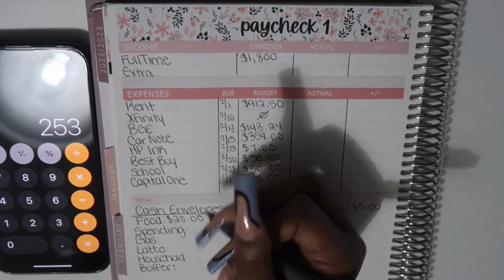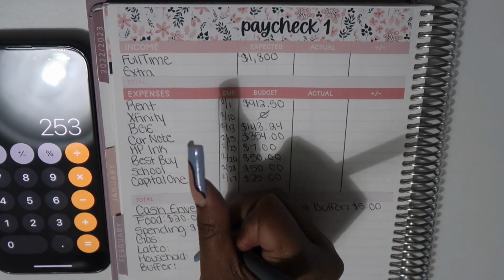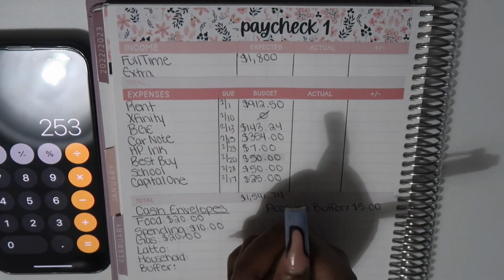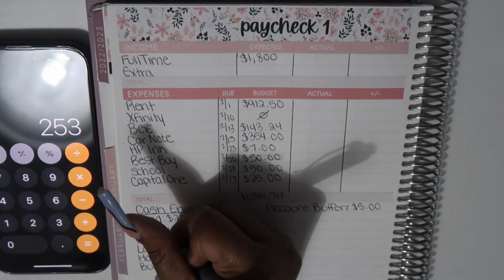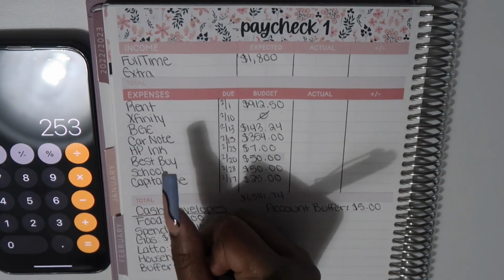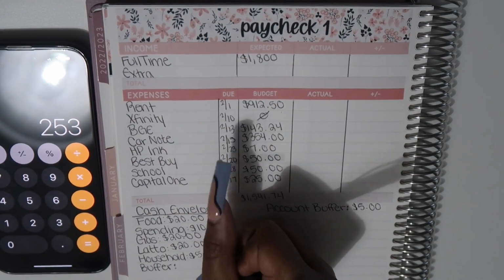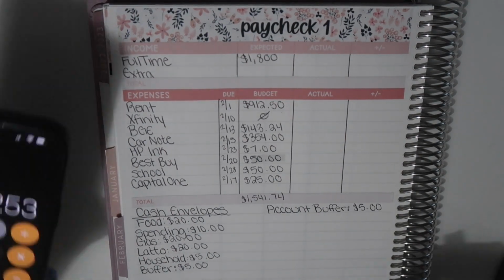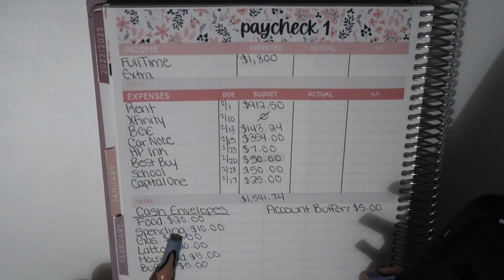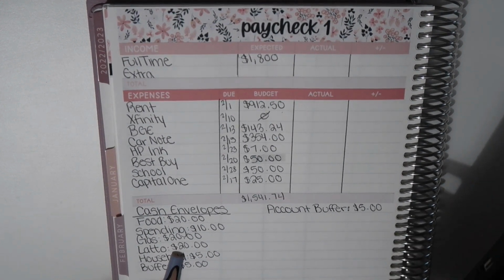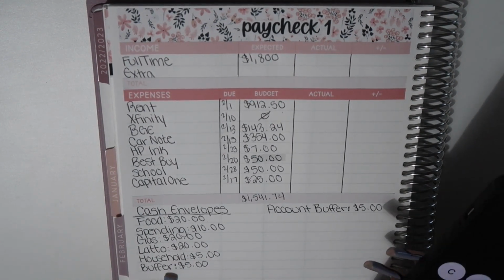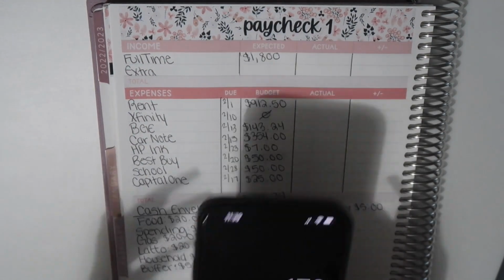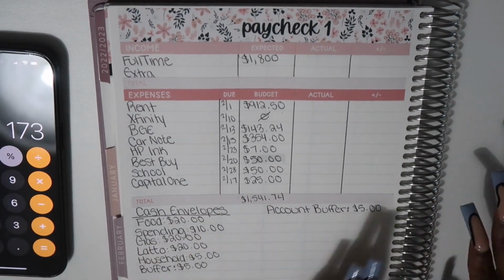So spending is going to get $10. Gas is always going to get $20. Lotto, I think I'm also going to up that to $20, $10 a week. Household will always get 5, and buffer will always get 5 as well. So we're going to take that from there. 20, 10, 20, 20, 5, and 5. So that means we have $173 that we can put into our sinking funds.